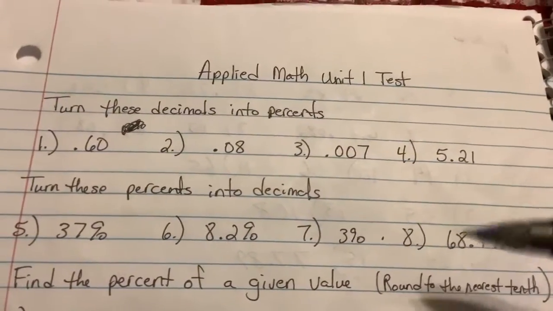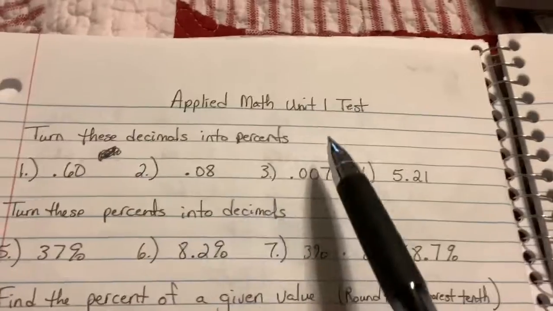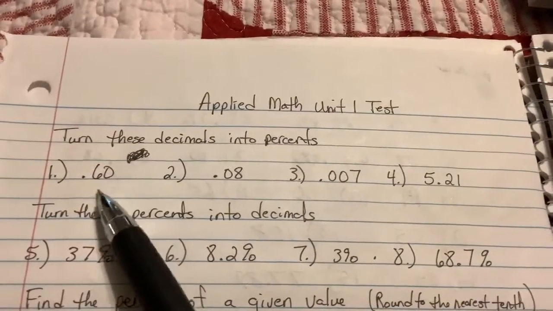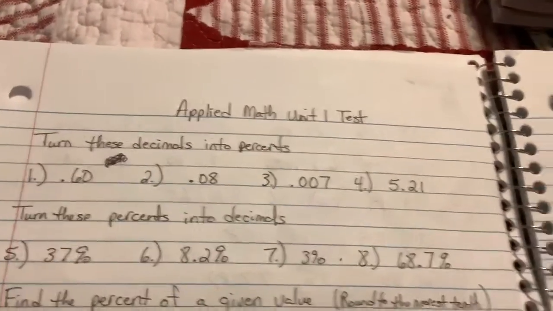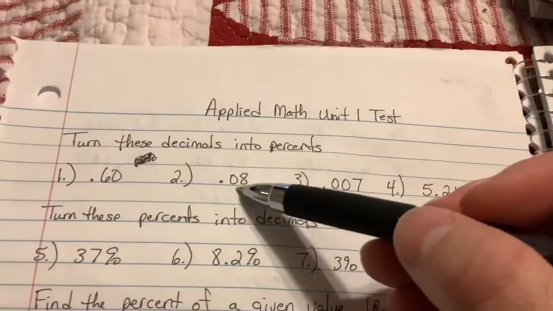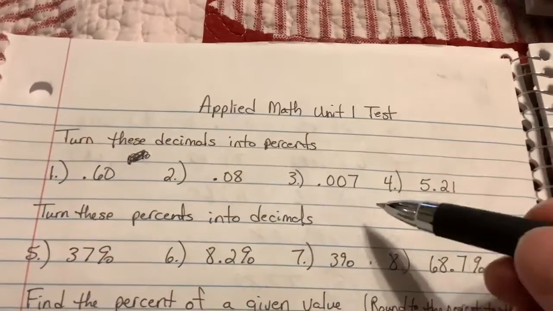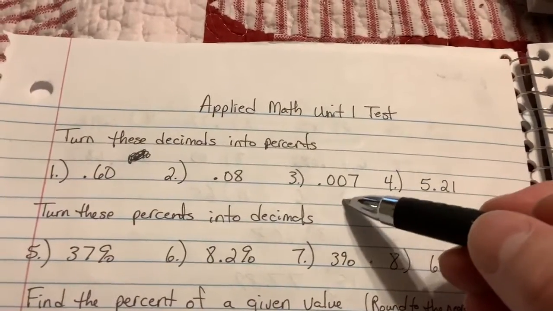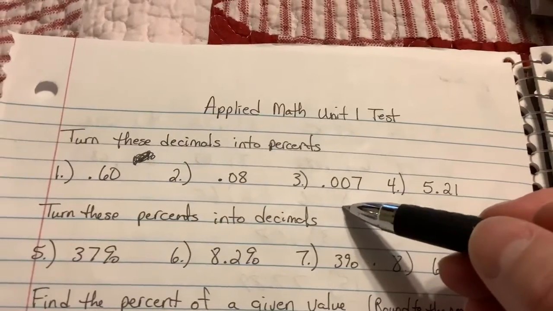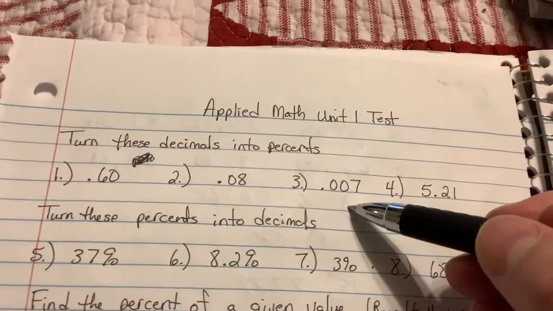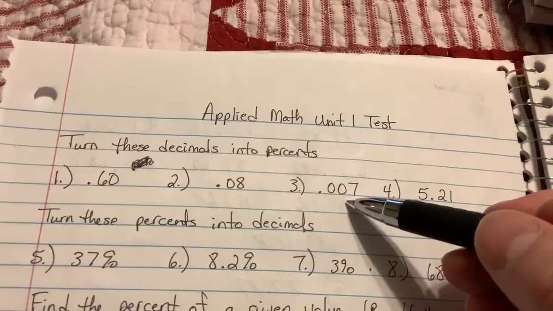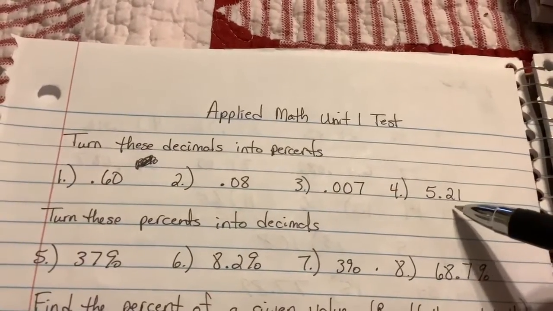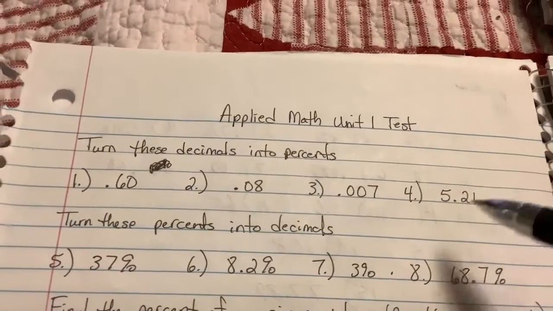So let's do that. Turning these into percents, you just move the decimal twice, so it's 60%. This one you move twice, so it's 8%. This one you move twice, so it's 0.7%. Okay. This one you move twice, and it's 521%.